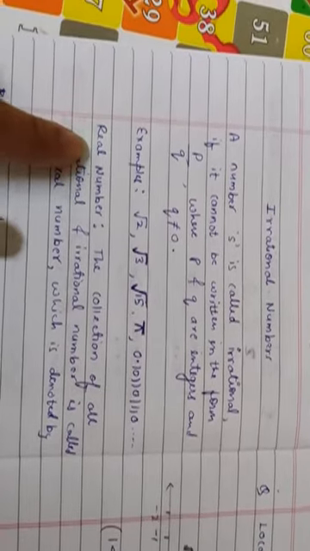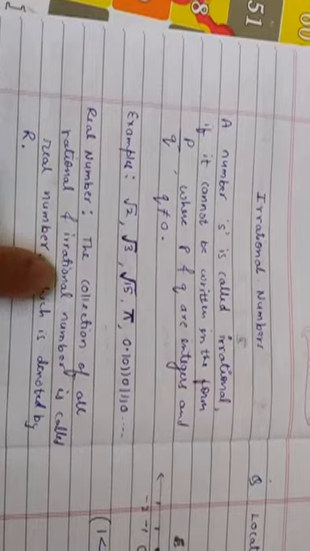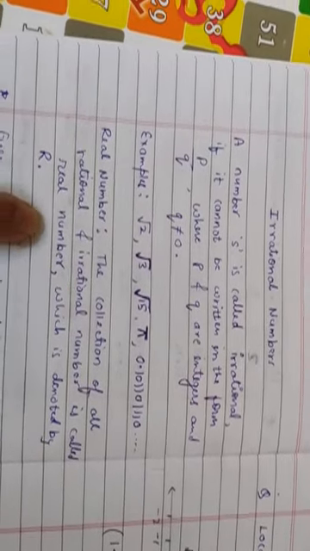Let's talk about real numbers now. The collection of all rational and irrational numbers is called the real numbers.